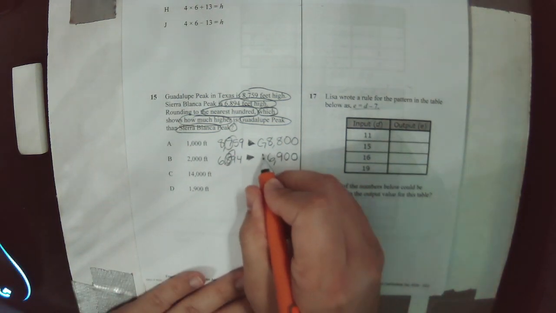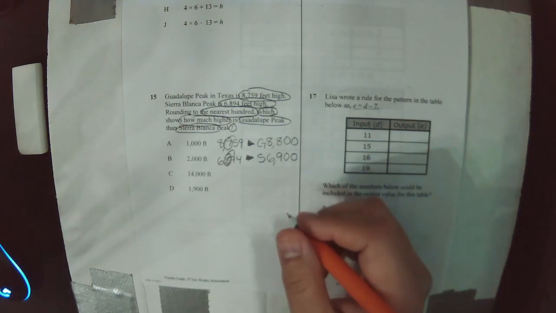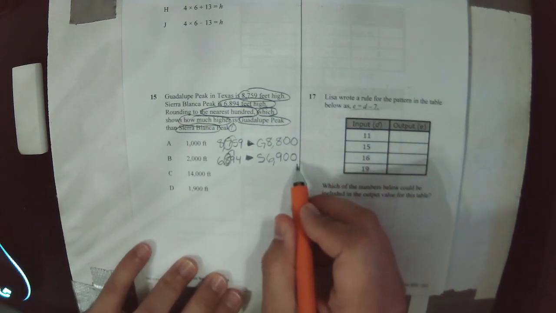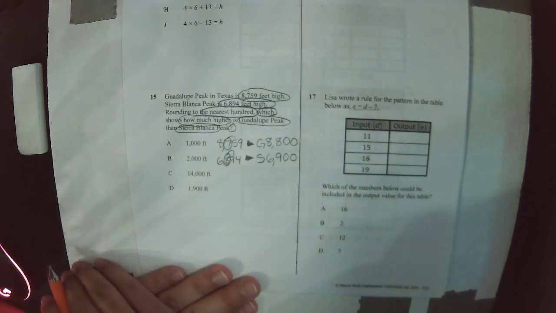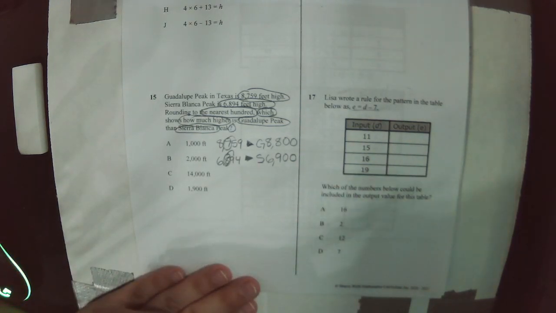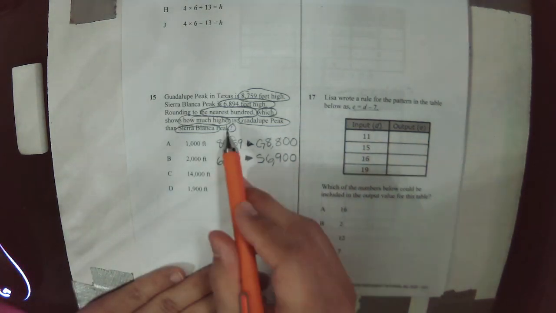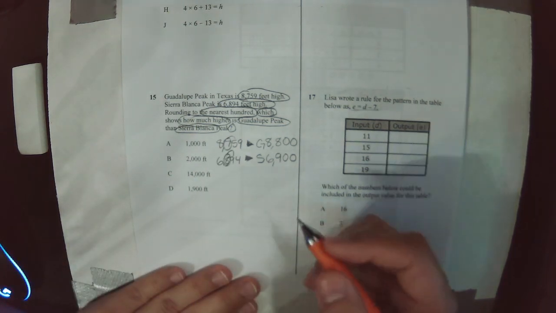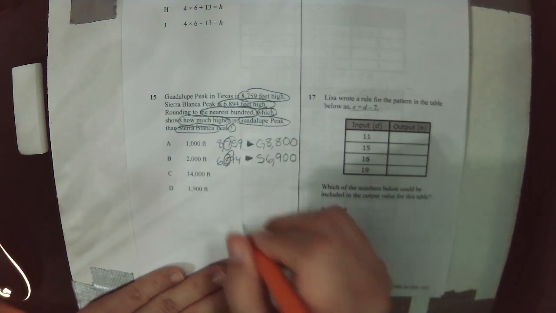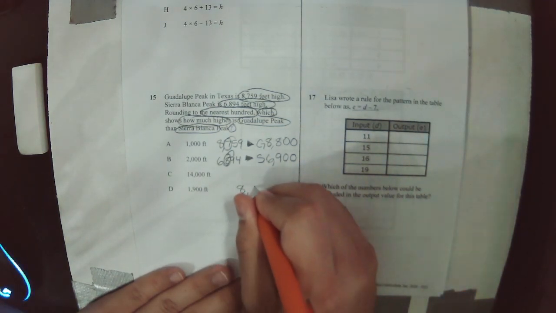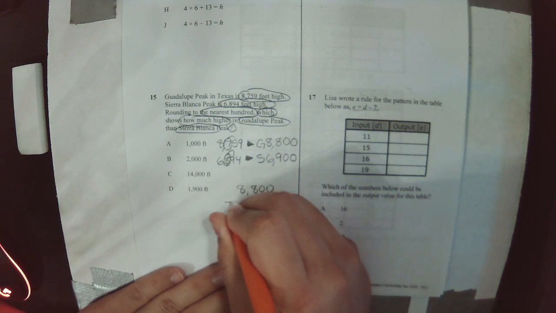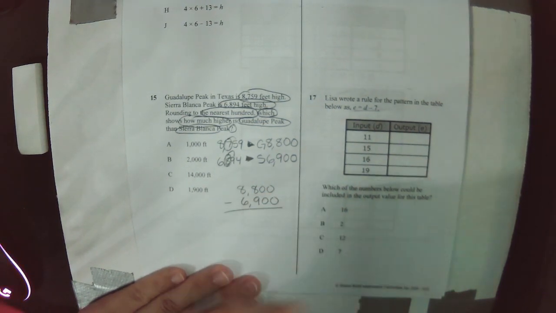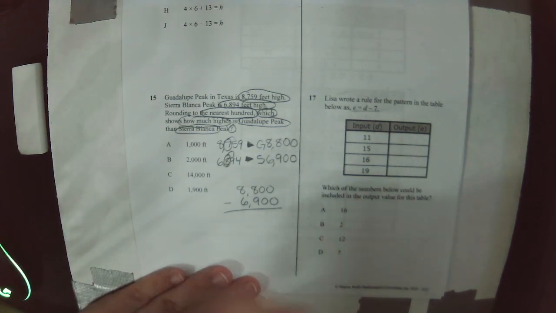That way the ending is round. But now that I have my numbers rounded, I can do my problem. I can compare them. If I want to see how much higher one of them is, that means I want to subtract them. I want to find the difference. So 8,800 minus 6,900.